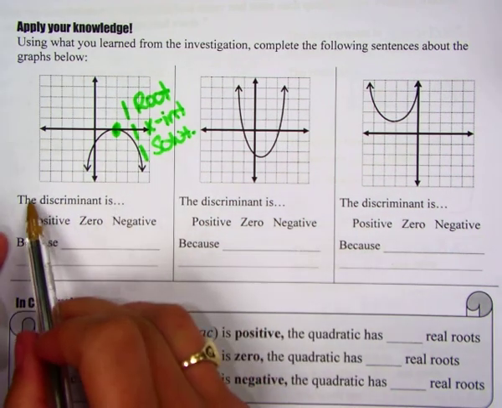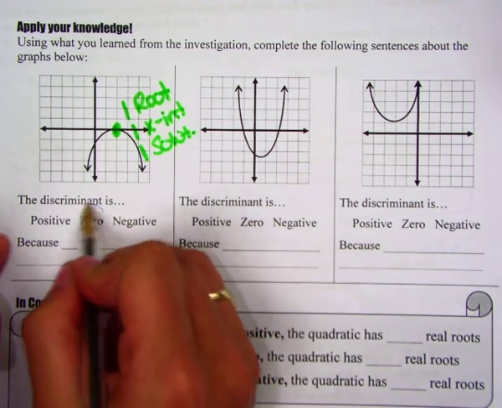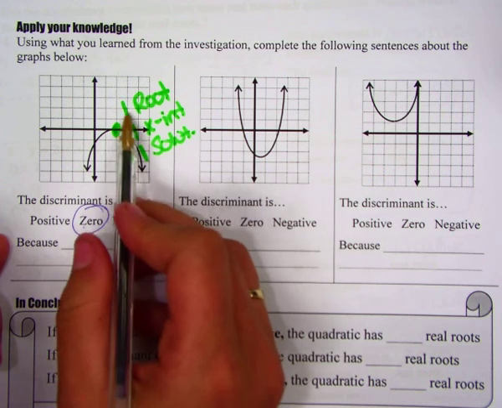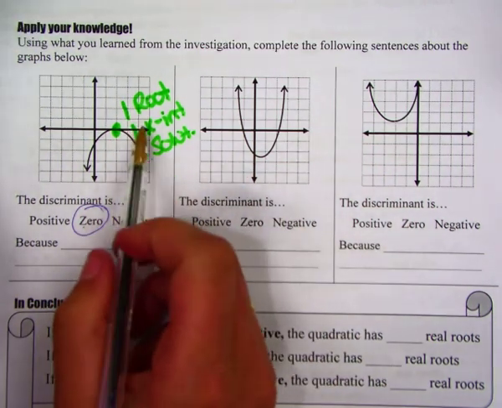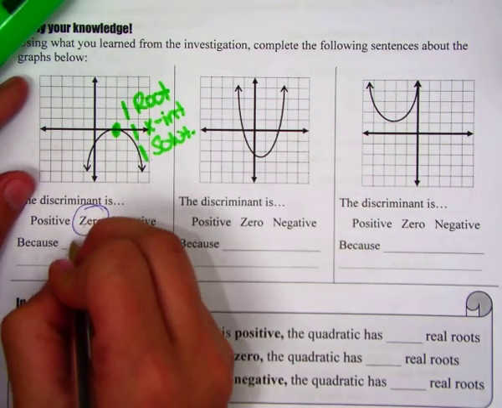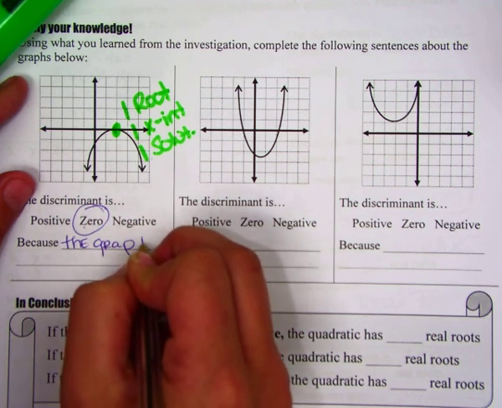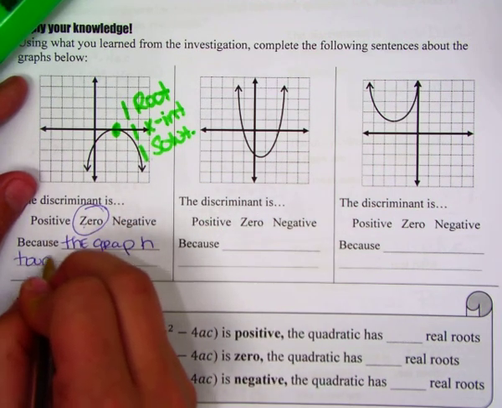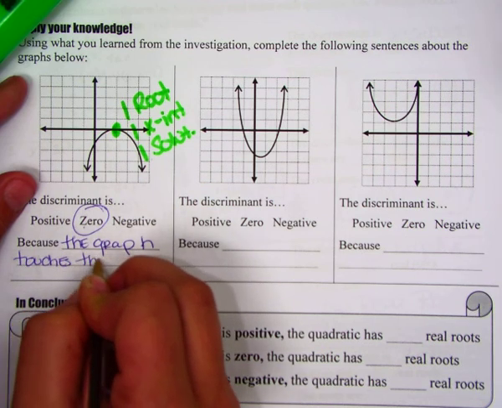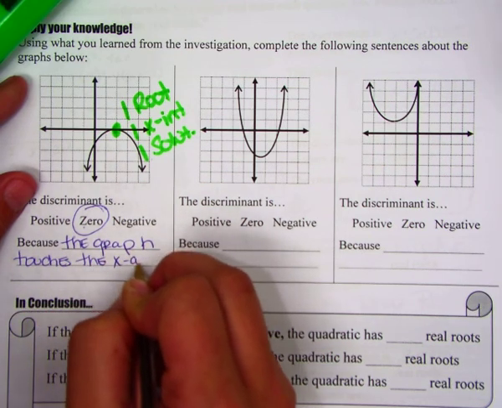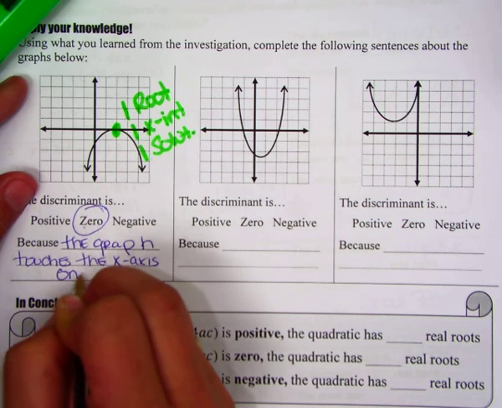So the discriminant had to be 0 in order for us to have 1 solution or 1 root, because the graph touches the x-axis once.